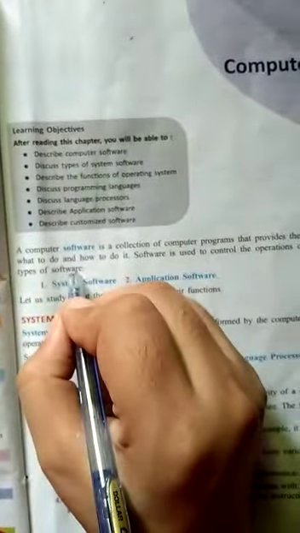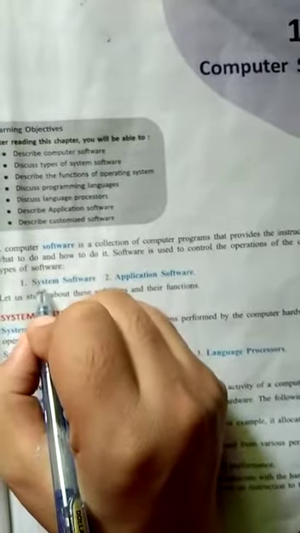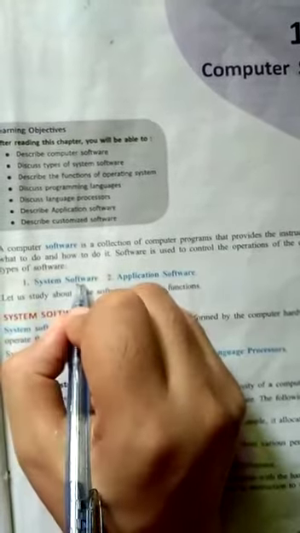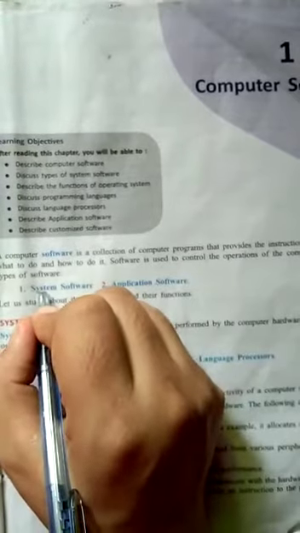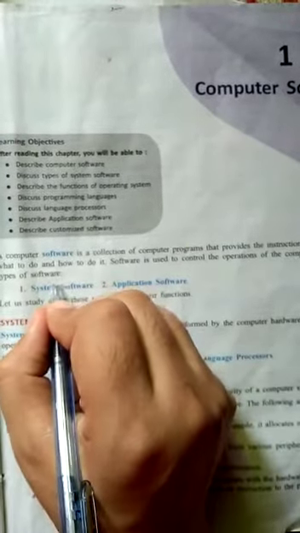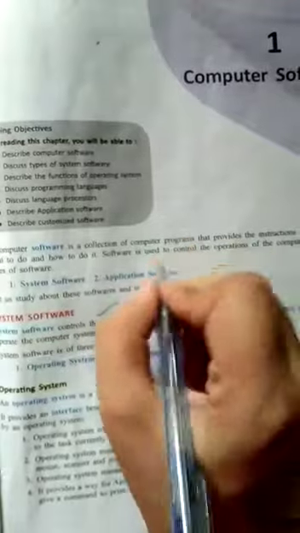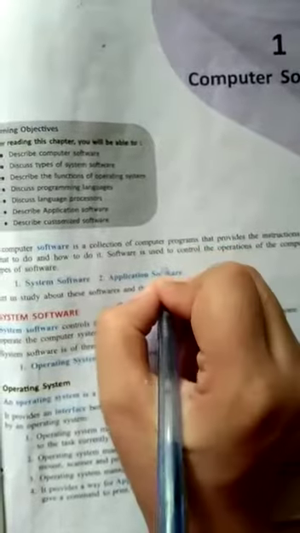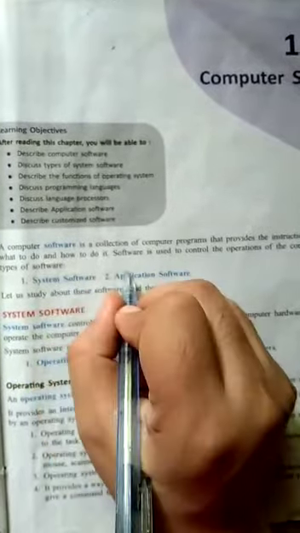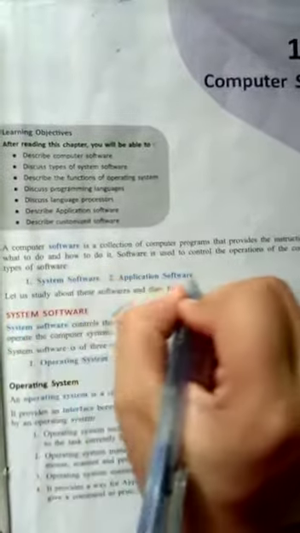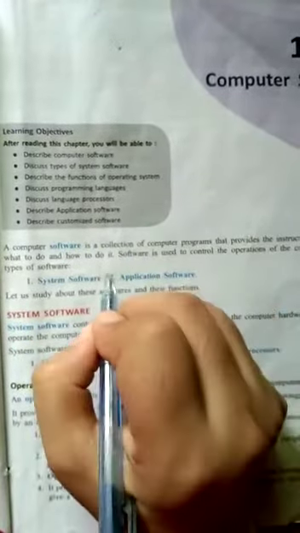There are two types of software: system software and application software. In system software, Windows and utility programs like disk cleaner, and different types of Windows, Unix, Linux, are the system software. And what are the application software? MS Word, MS Access, Excel, and VLC media player. There are different types of application software which we use. Both the system software and application software are computer software.